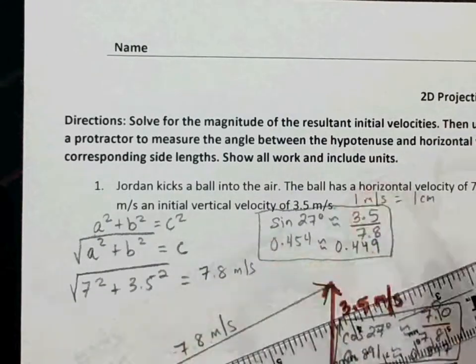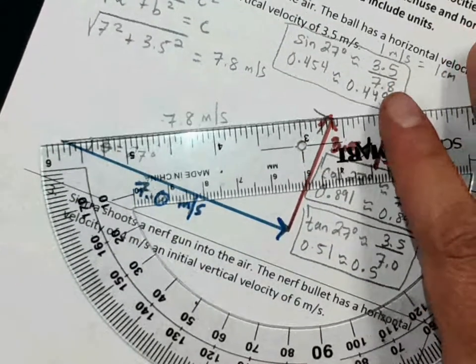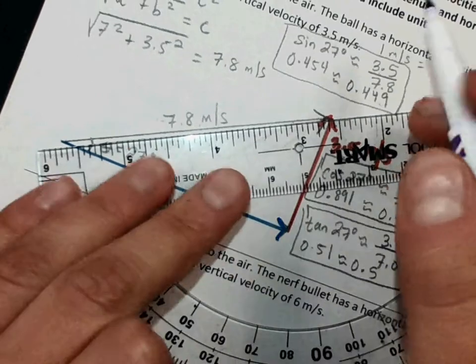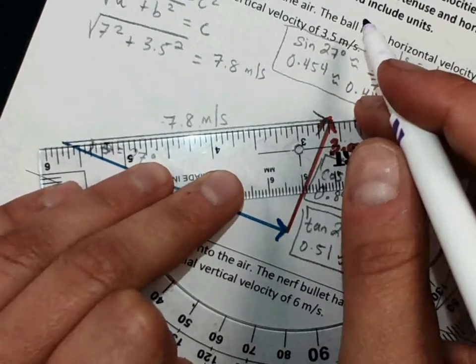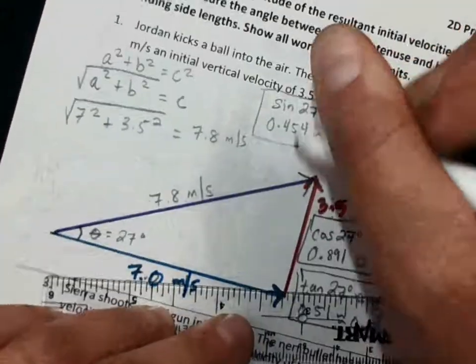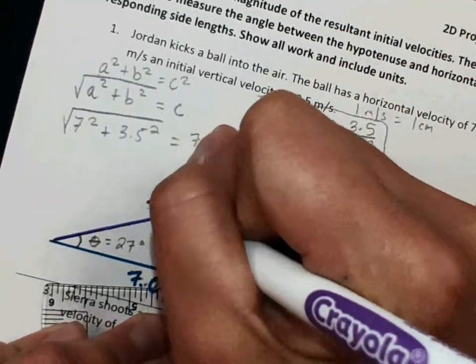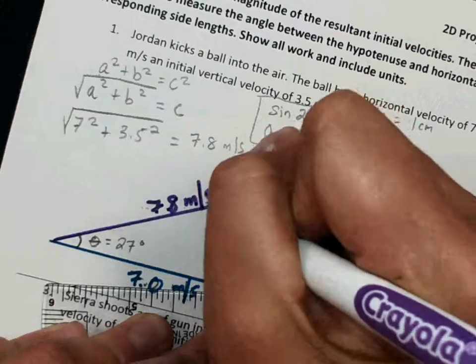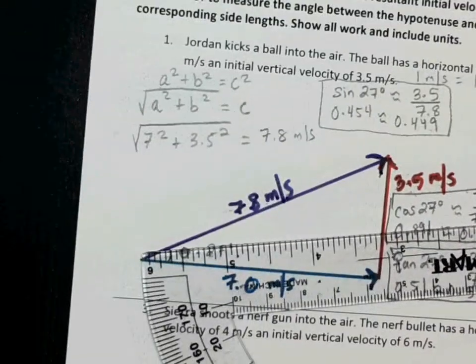And then finally, third color for the hypotenuse. This just helps us cement our head-to-tail method for vector combinations or for vector addition, 2D vector addition, 7.8 meters per second.